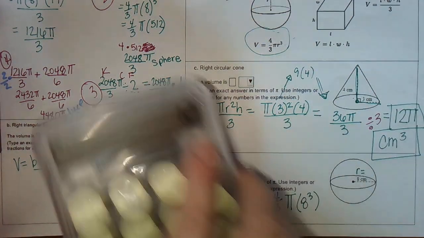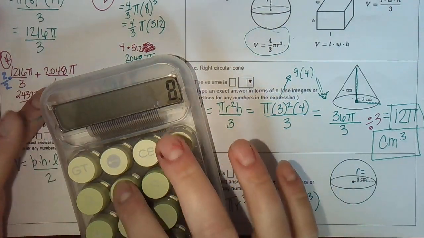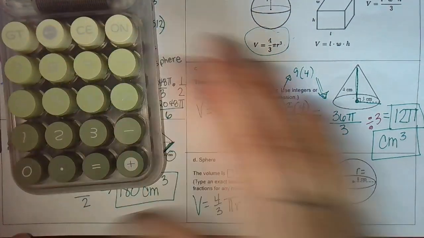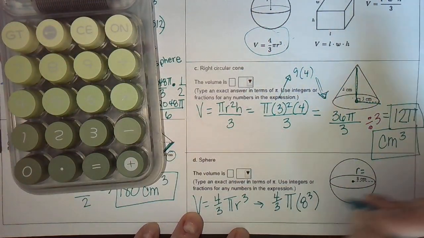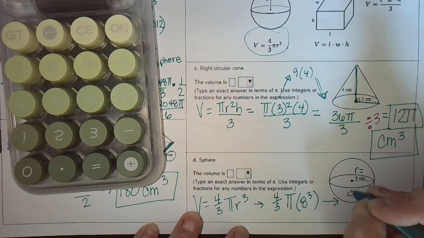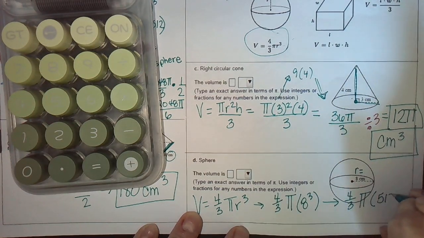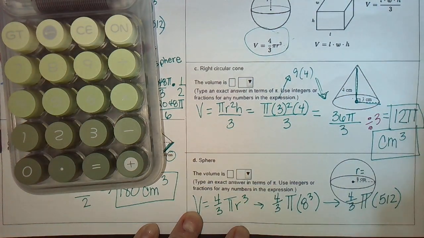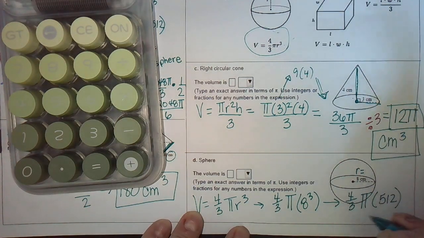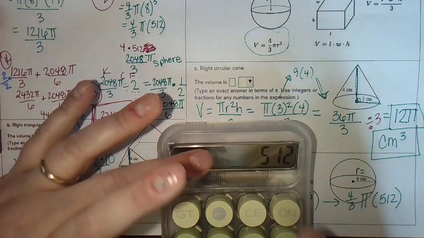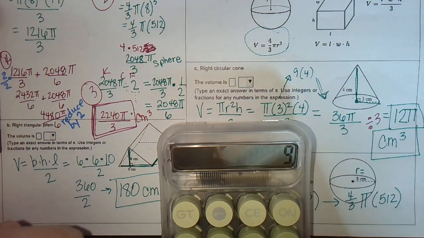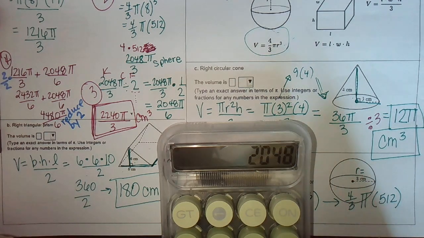Oh gosh, okay, let's see here. So 8 times 8 times 8, 512. So this makes 4/3 pi times 512. Okay, and then now we're going to try and multiply and divide this. Maybe we can do it. If we can do it, we would do 4 times 512 divided by 3.